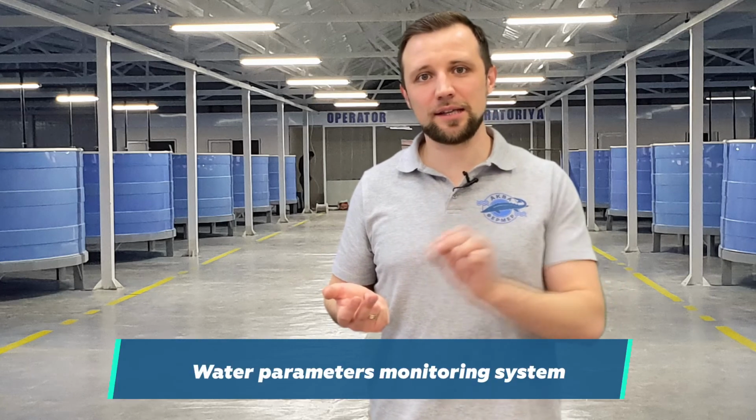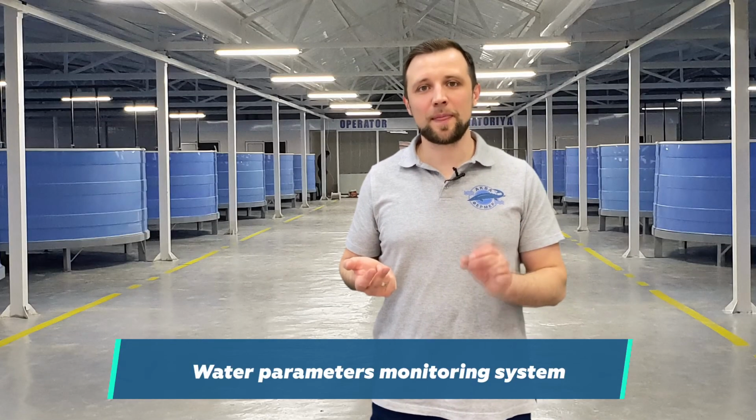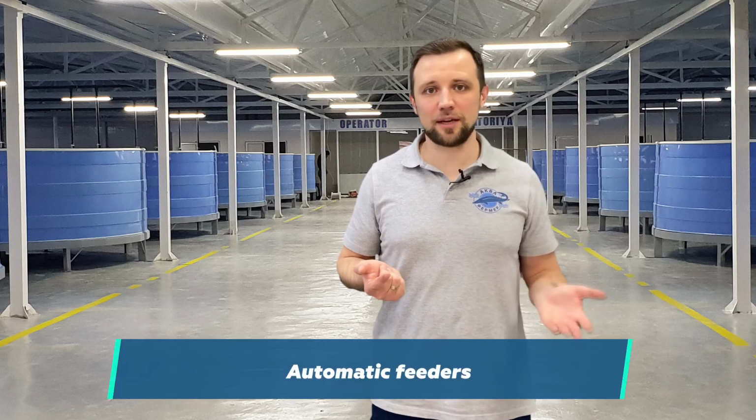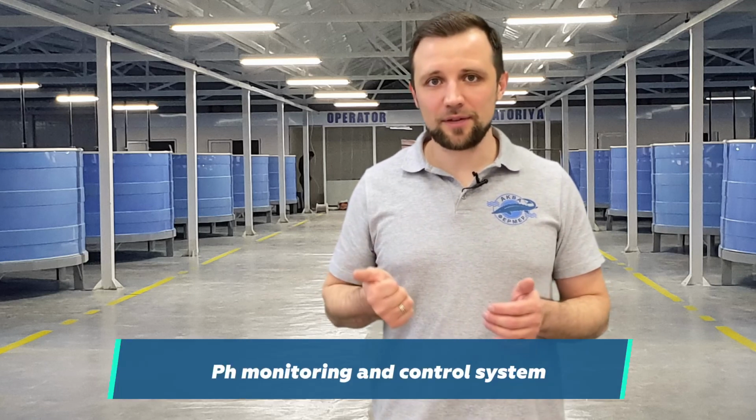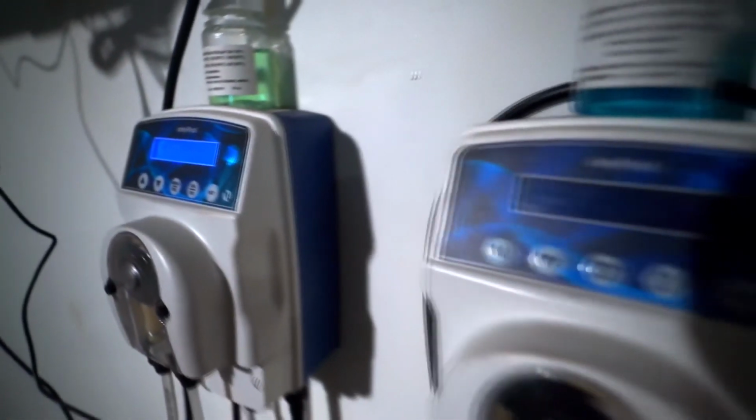Also, I would recommend a water parameter monitoring system that can automatically read oxygen, temperature, carbon dioxide, and some other indicators. Automatic feeders, which means you won't have to feed the fish manually, you can do it automatically instead. The automatic pH adjustment system, which is the system that adds either acid or alkali to the RAS system in case your pH deviates from the normal parameter.